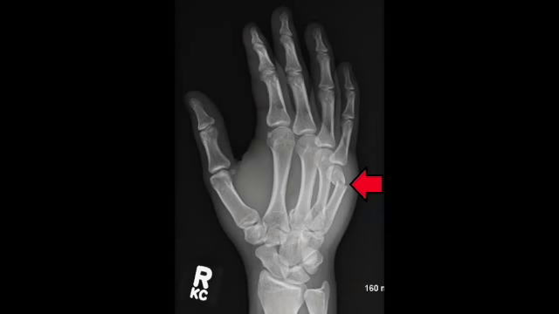Next, a boxer's fracture. This is a fracture through the 5th metacarpal neck, maybe the 4th as well. Mechanism, direct trauma to a closed fist against a hard surface, as if punching a wall or somebody else. Clinical manifestations, pain along the dorsum of the 5th metacarpal of the hand with swelling, ecchymosis, and may have loss of the appearance of the 5th knuckle if angulated. It may have rotational deformity. And remember, rotational deformity is very important for this injury.